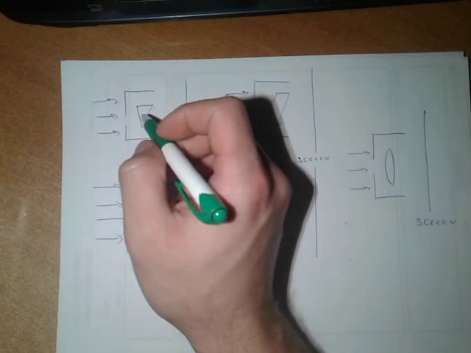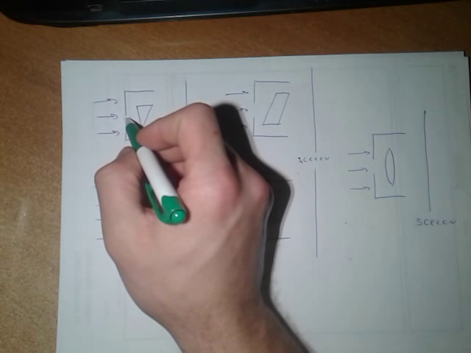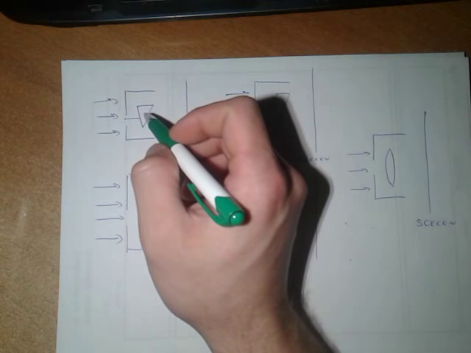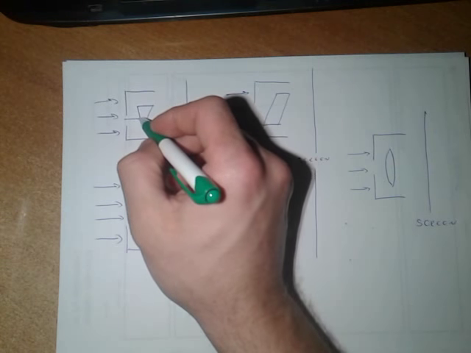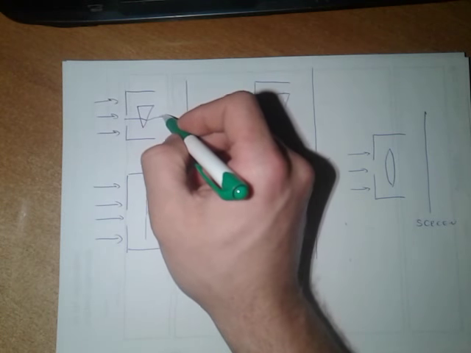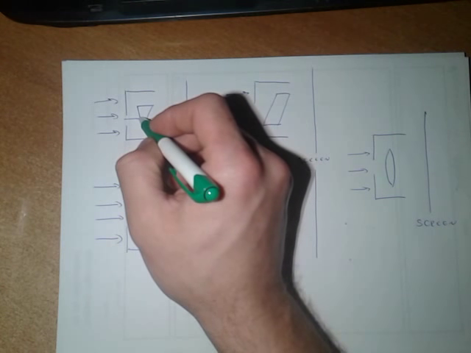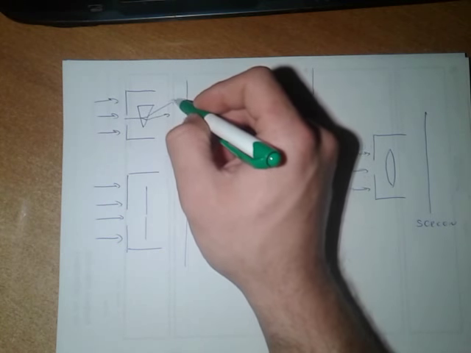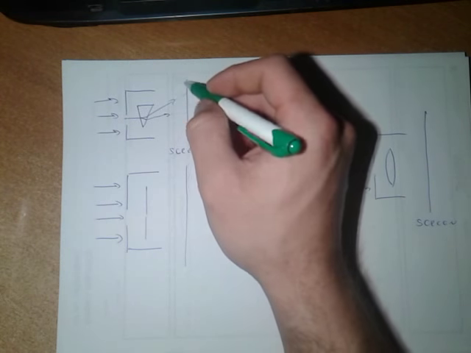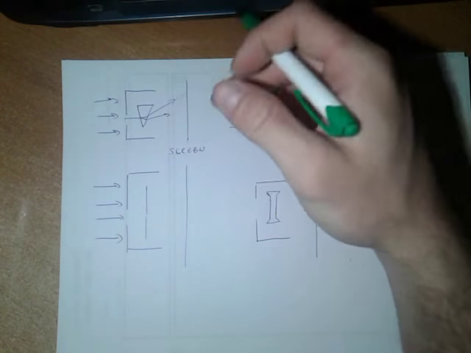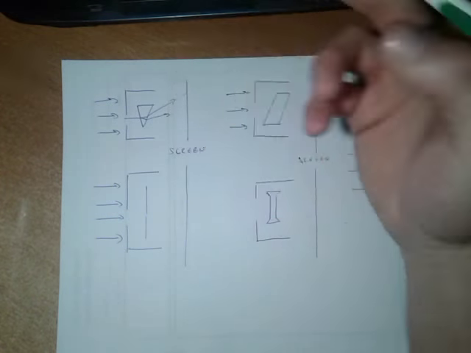So the light would go through the opening, it would hit one side of the prism, and it would bend a bit here, and the light would exit this way, and also this way. So you can see that on the screen it would show a dispersed image. It would disperse light on the screen.